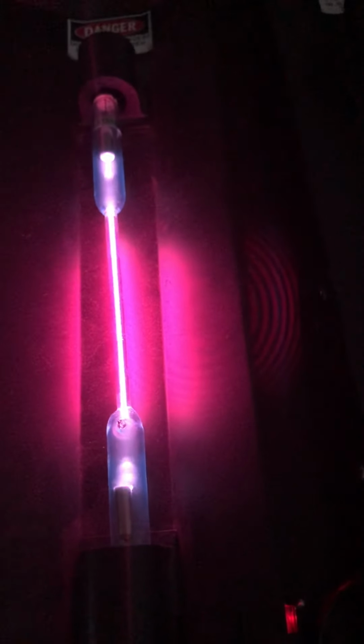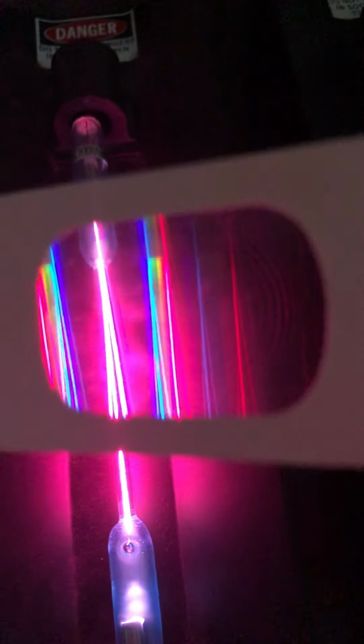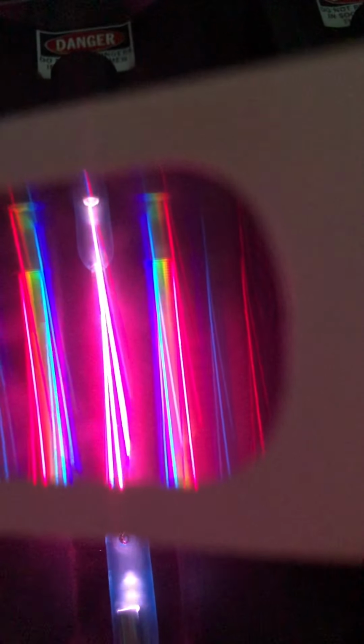So now with the lights off, if I turn on this tube, there's my purple light. And so I'm going to put this over the camera. And can you see evidence of different colors? There's the red. Oh, there's a good one. There's the red. There's a teal. There's blue. And again, it looks a little bit crazy, but I'm at least seeing evidence of different colors of light, which correspond to different wavelengths and frequencies.